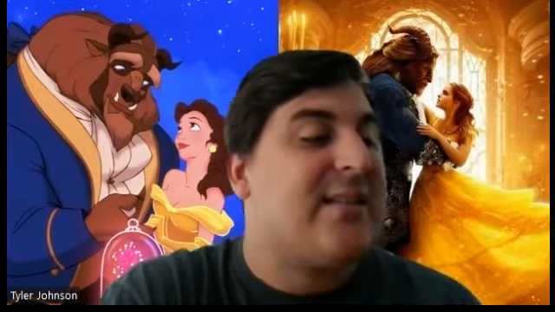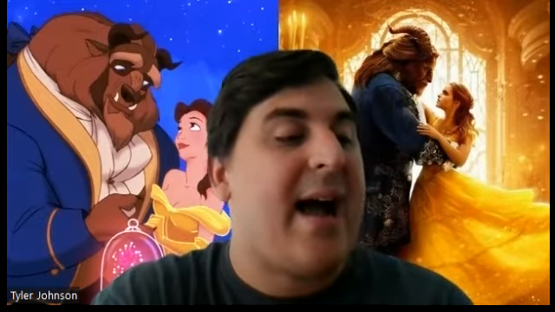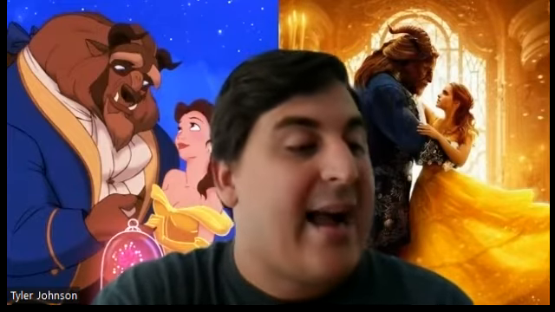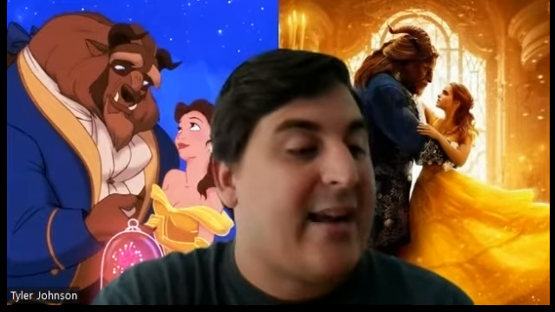And then there's an added scene where the villagers come back to the castle, and they now remember the castle, they remember the prince, and they remember the servants. And Mr. Potts and Mrs. Potts are reunited with each other. So I really like that.